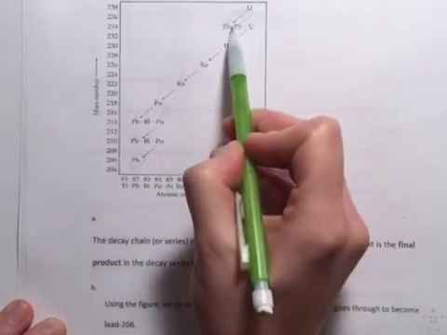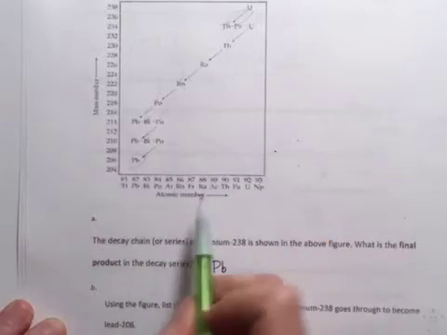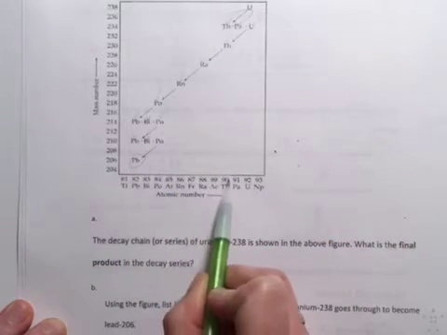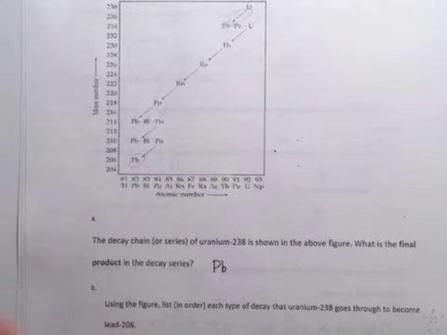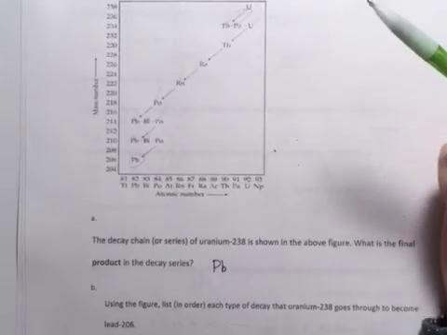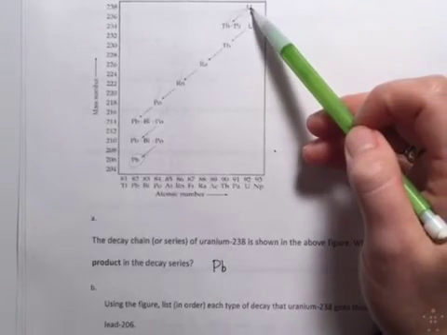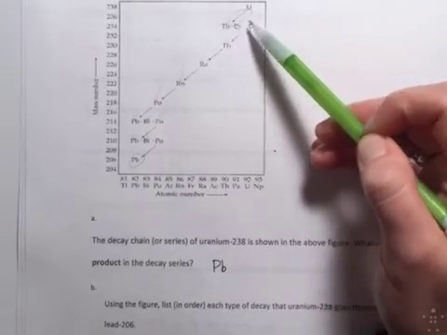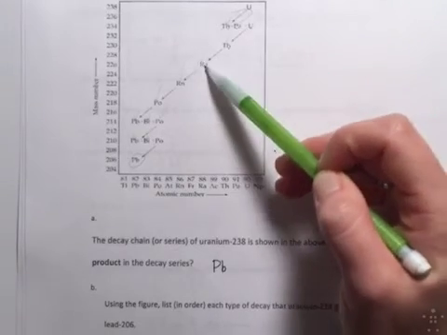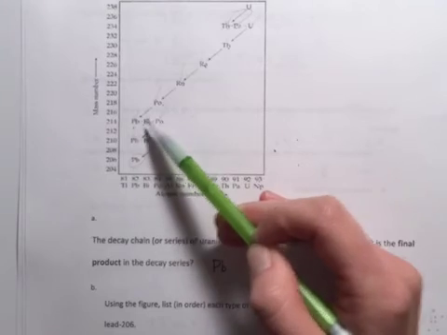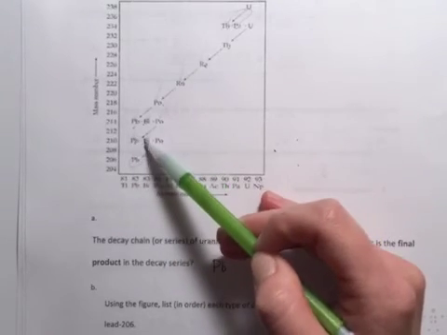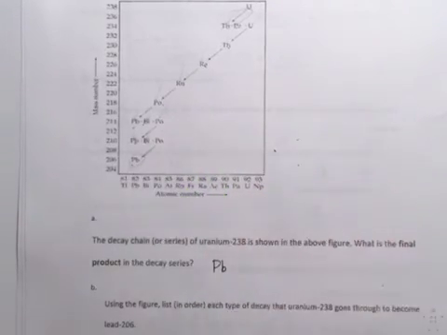And anytime you have a little dash to the right, that means your atomic number is going up, as you can see on the bottom. So that means only one type that could be as well, beta. So it looks to me like your order should go as follows: alpha, beta, beta, alpha, alpha, alpha, alpha, alpha, beta, beta, alpha, beta, beta, alpha.